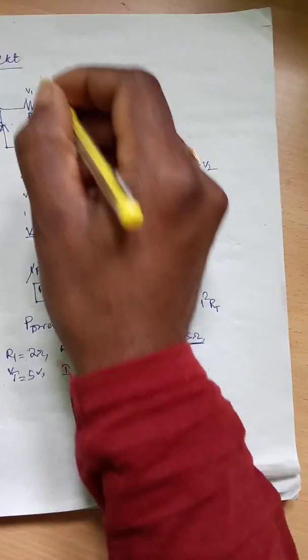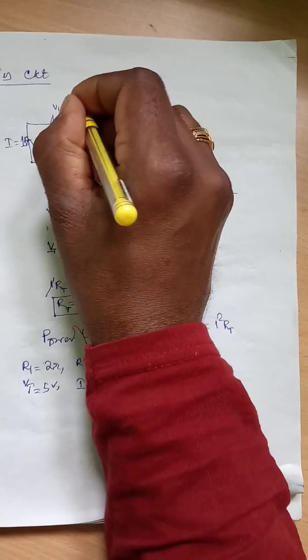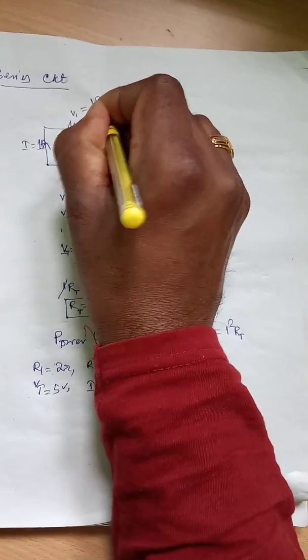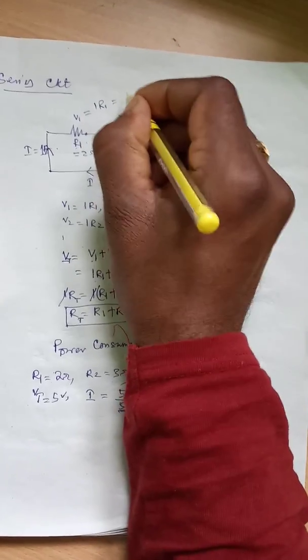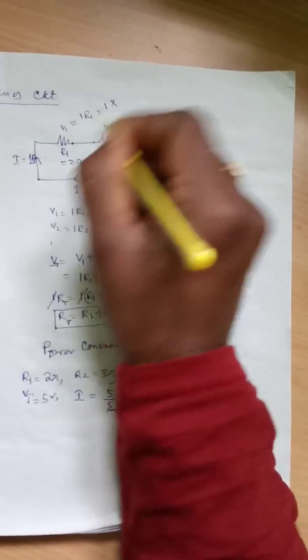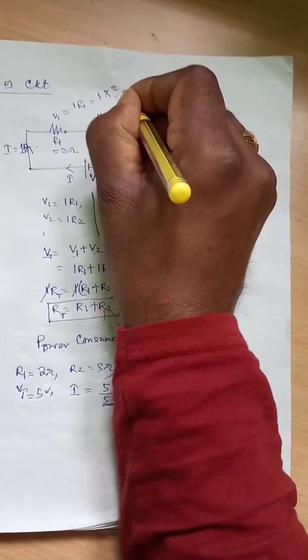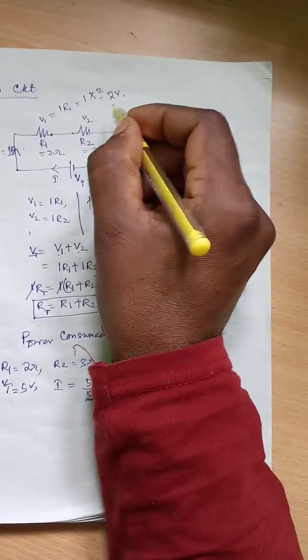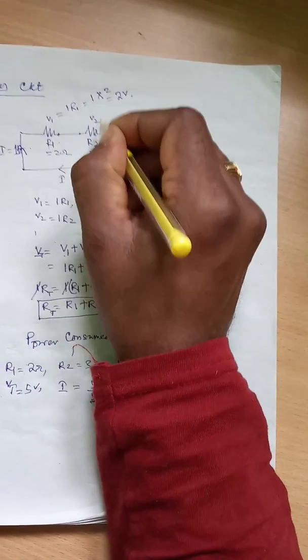So what will be the voltage drop? The voltage drop V1 is equal to I into R1. The value of I is 1 ampere and R1 is 2, so that is 2 volt. And what will be the voltage drop in resistance R2?